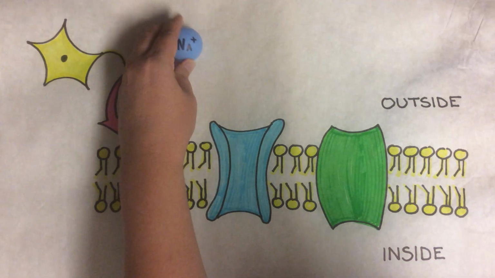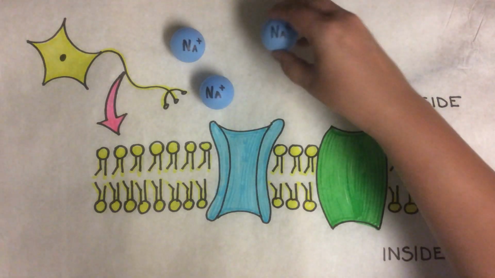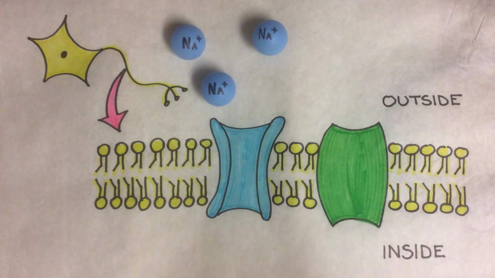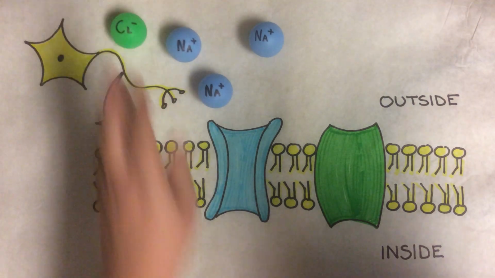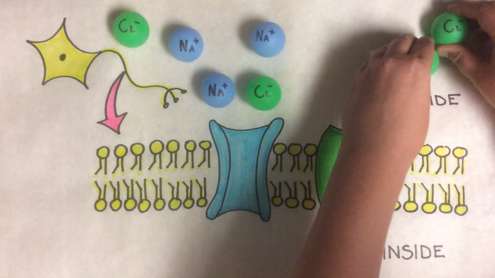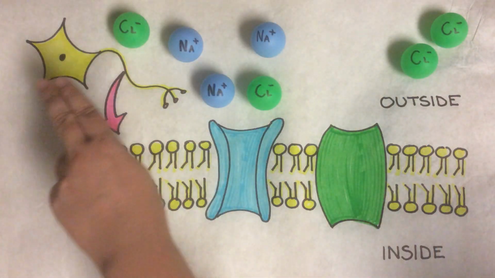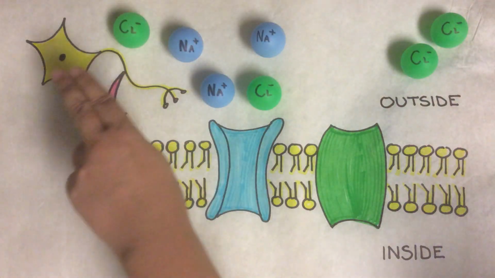Positively charged sodium ions, represented by blue balls. Negatively charged chloride ions, represented by green balls. When a neuron is at rest, the sodium ions and chloride ions are more prevalent outside.